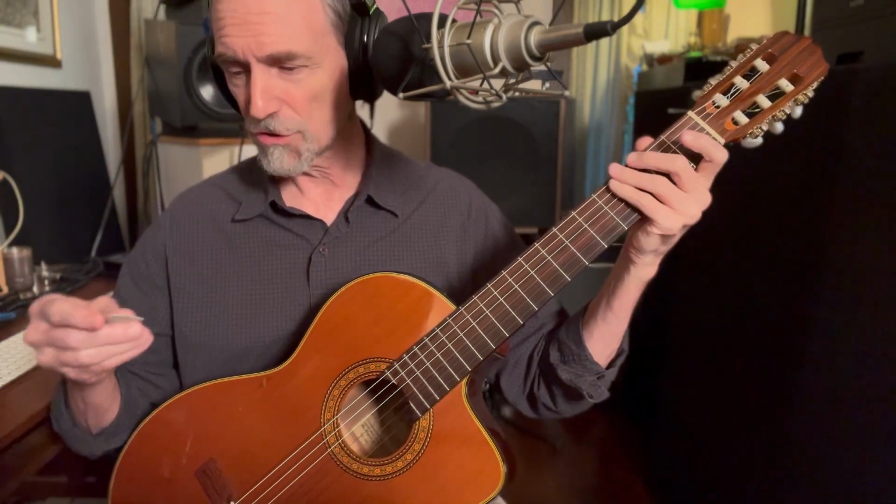Okay, so this is just A minor 7 or A minor 7 to B flat 7. So Phrygian, this is a 3 and 4 chord, a key of F, and I'll just use this A minor pentatonic to play over that.